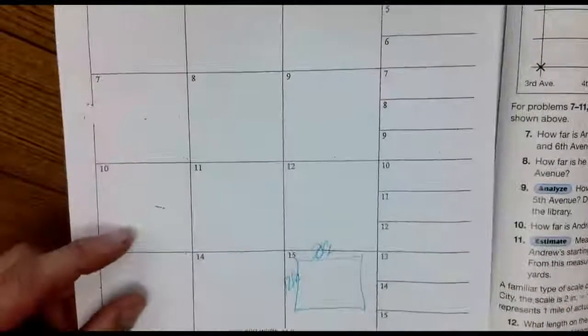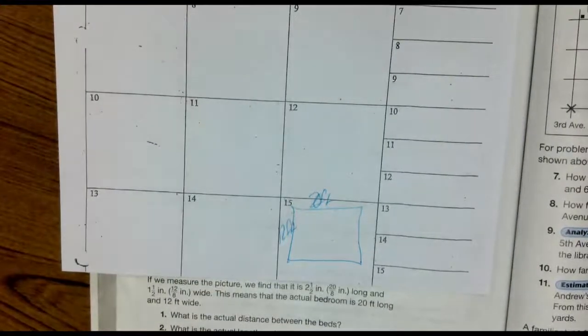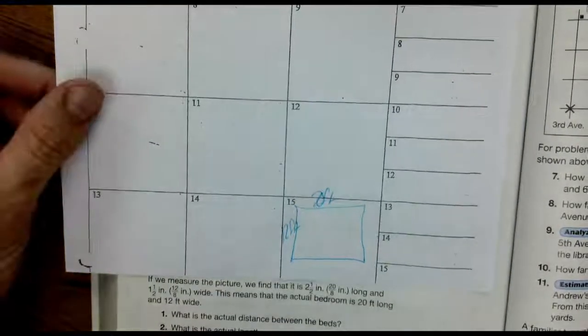I don't know how big your bedrooms are. Mine certainly isn't 20 feet by 12 feet. That's a pretty large bedroom. But this one in our book is.